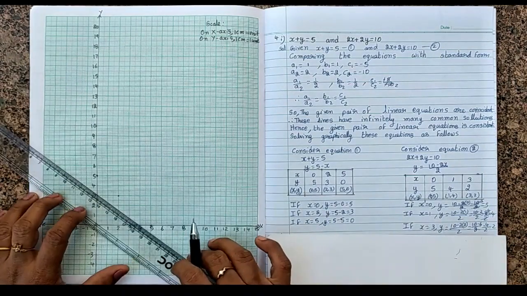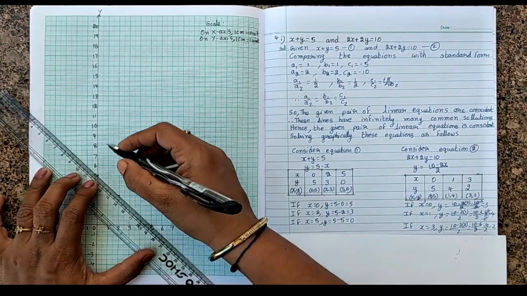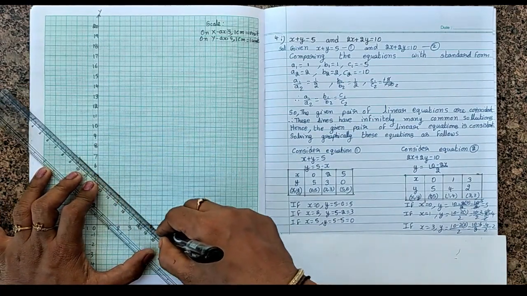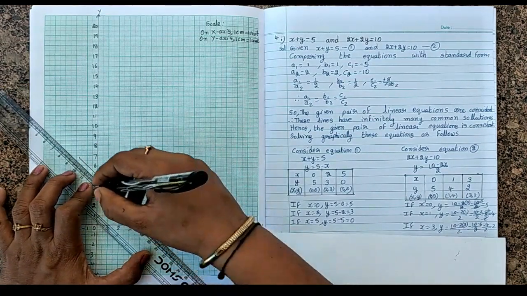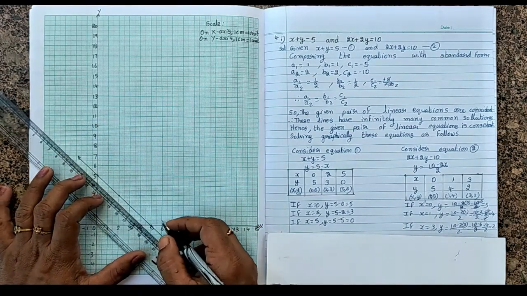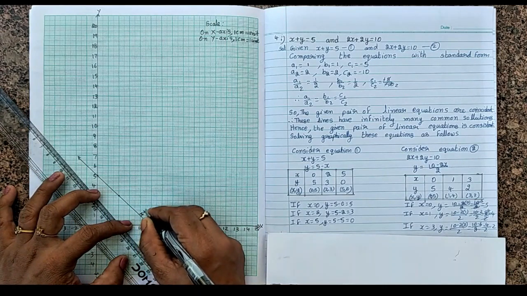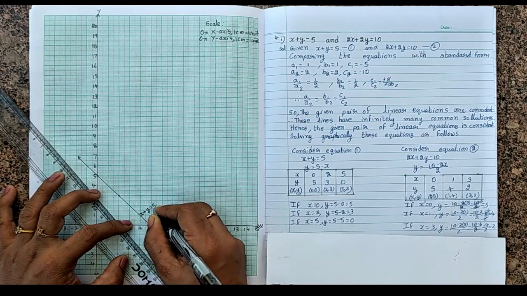So let's join these 3 points here. So see carefully and join. Okay, it forms a line. And write the equation for this. What is the equation? x plus y is equal to 5.